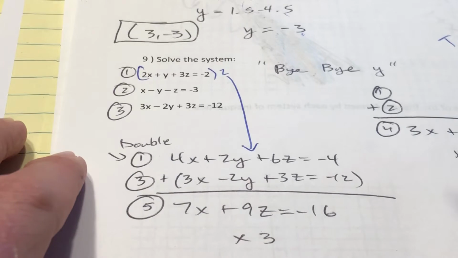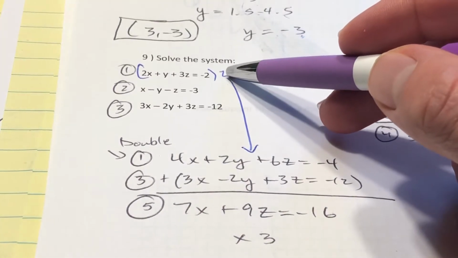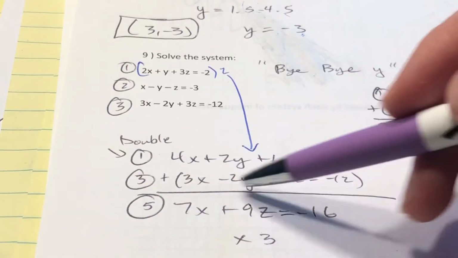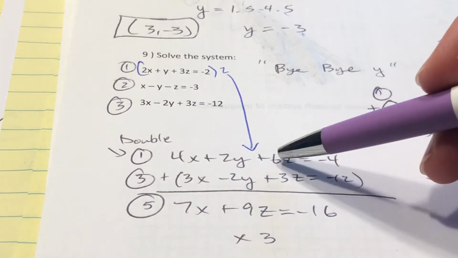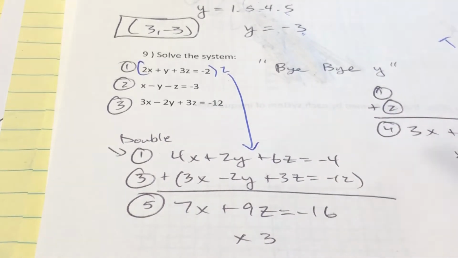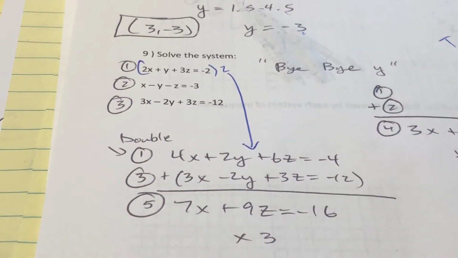Then I doubled equation 2. There it is right there. Make sure to double everything. And then I put it with equation 3, and I added the two equations together. 7x plus 9z is a negative 16. All right, that's equation 5.